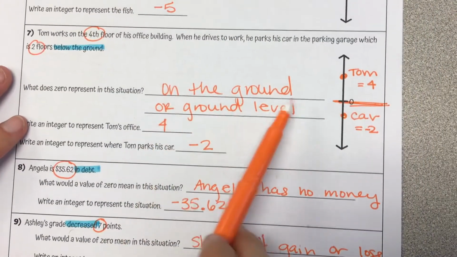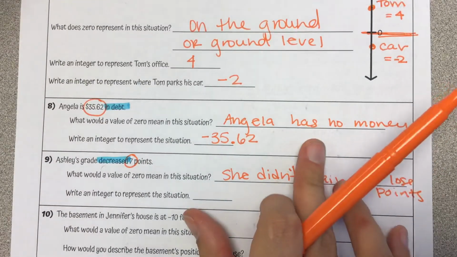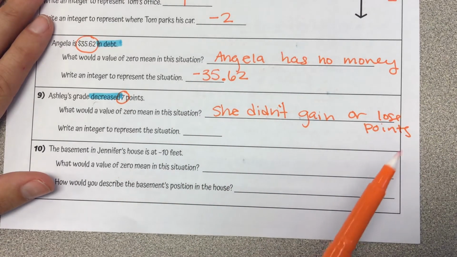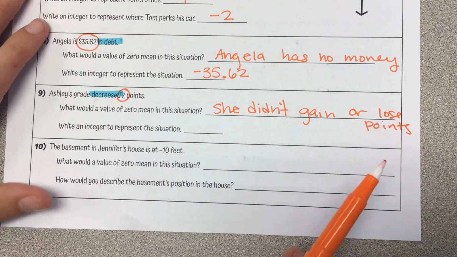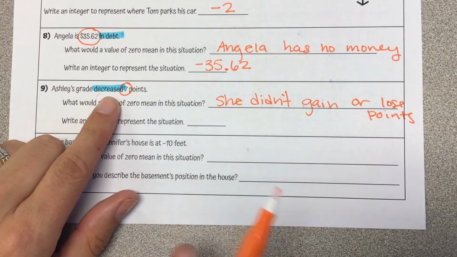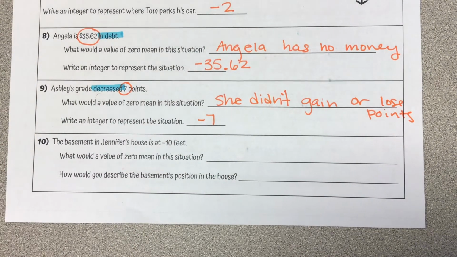In some scenarios there are specific explanations, like at ground level or sea level, or she has no money. In some cases, you're just going to say she didn't gain, she didn't lose. She didn't go up, she didn't go down. And what integer represents this situation? Well, decreased, if we look at our chart, is negative. So it went down, that's a negative value, negative 7.